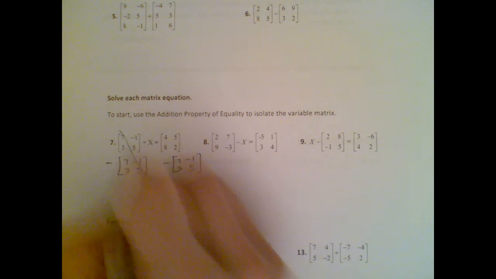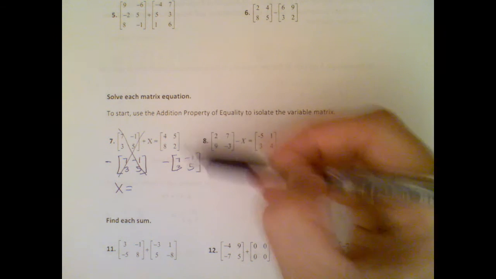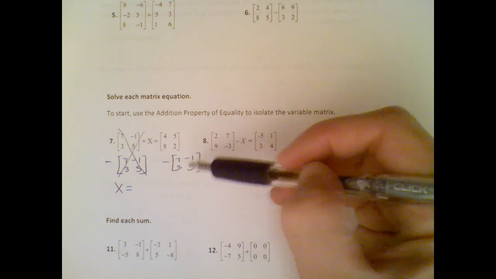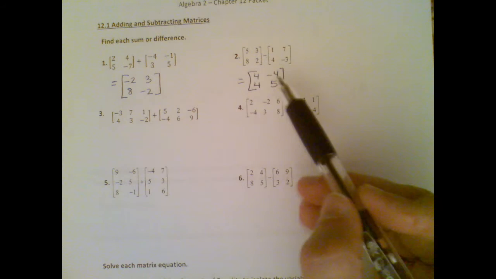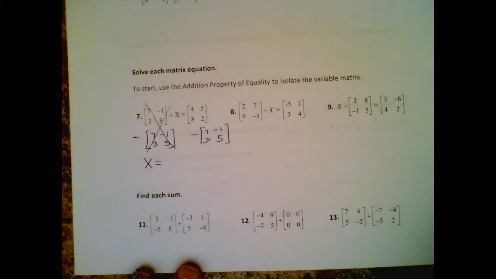Okay, then from here, those would just cancel out. So we have X equals this matrix minus this matrix. And so we're going to go through and do it just like this subtraction problem up here. We're going to subtract the corresponding elements.